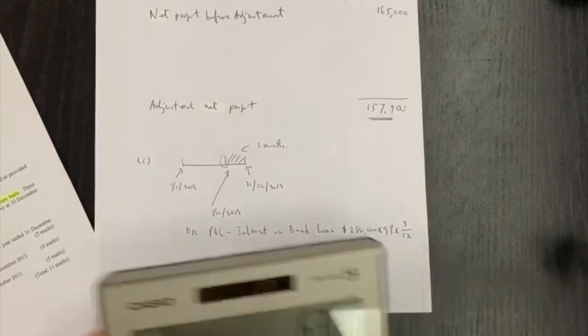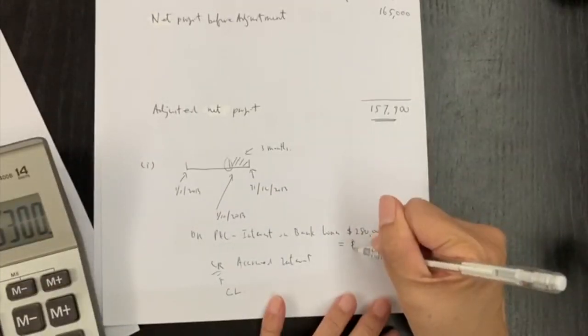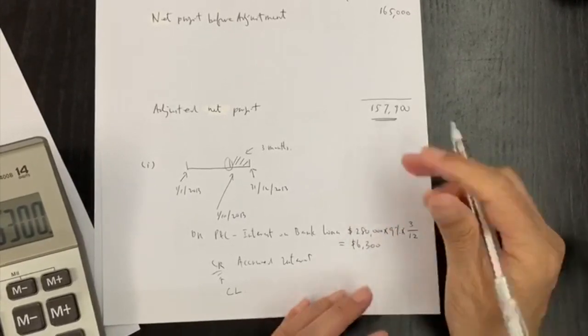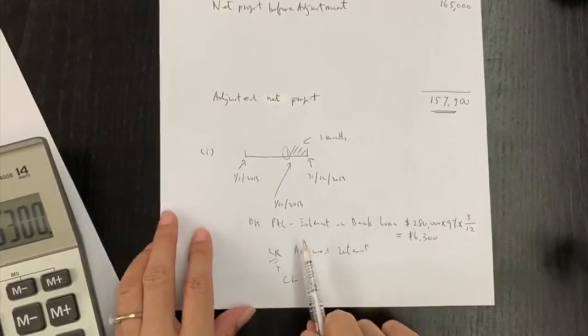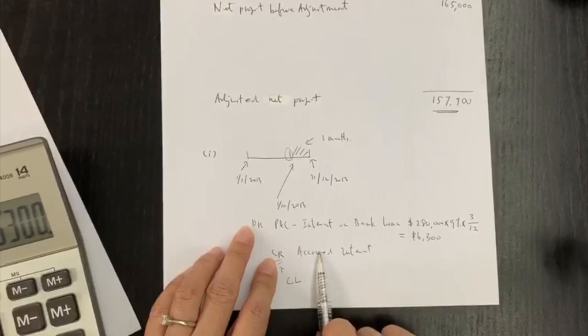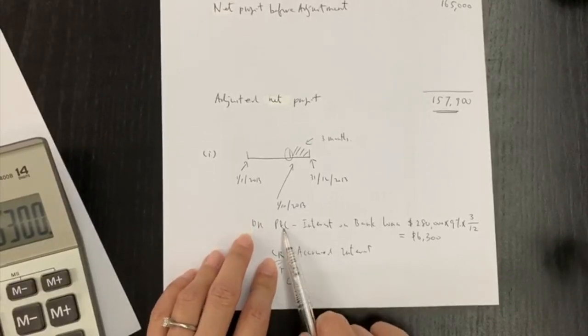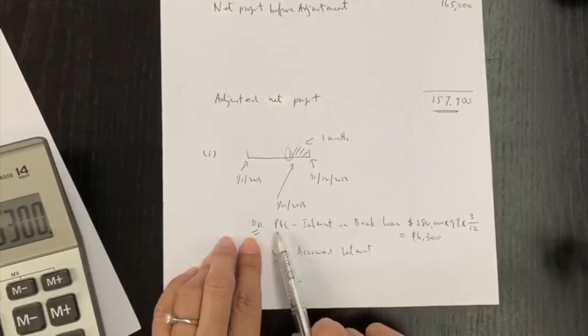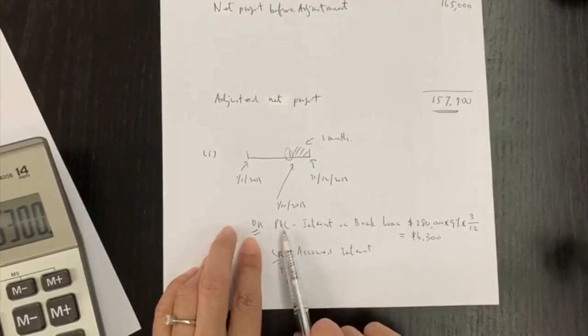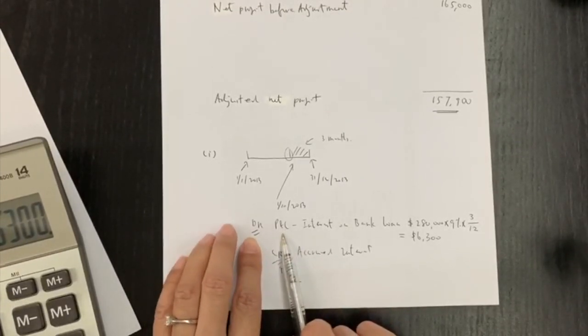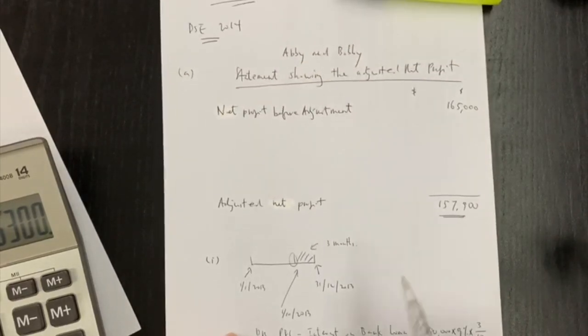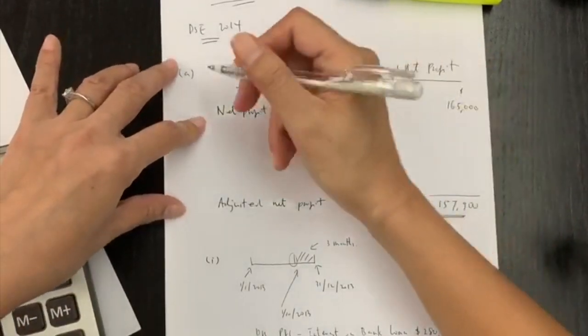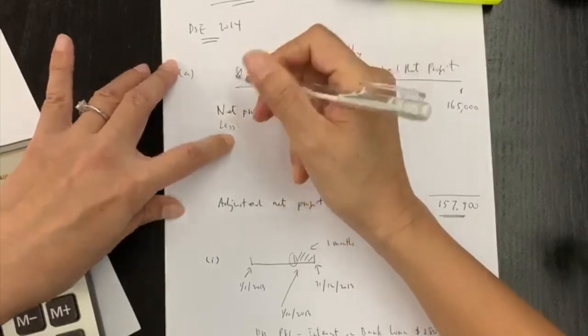Okay, so that would be 6,300. Since this double entry has been omitted, the expenses will be understated and net profit will be overstated. So therefore we go back to net profit before adjustments. We need to minus what?